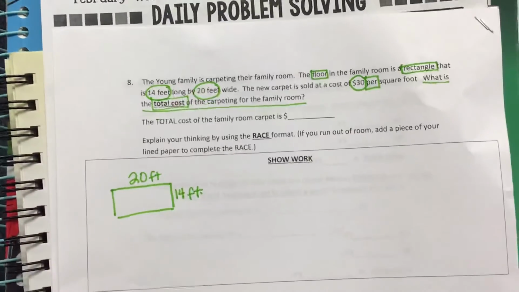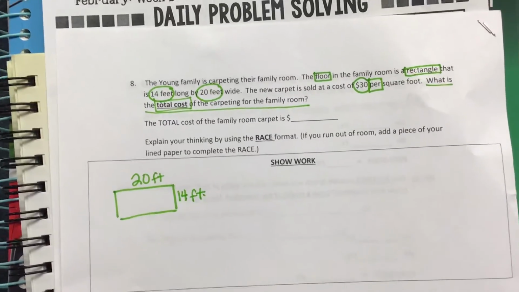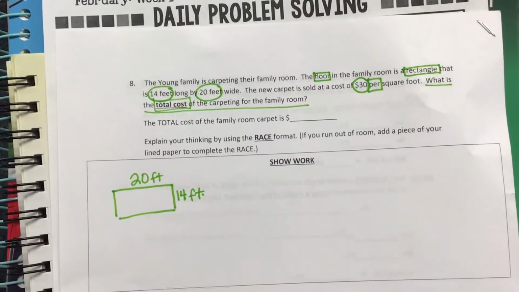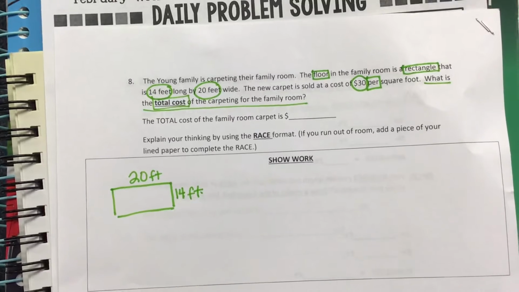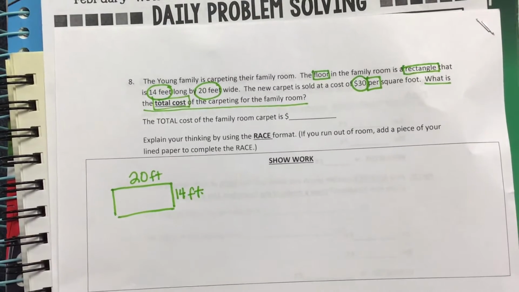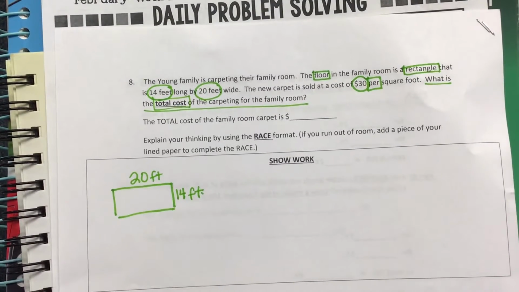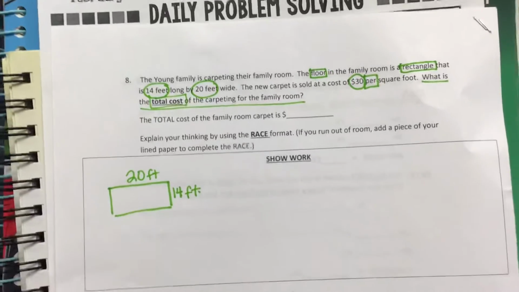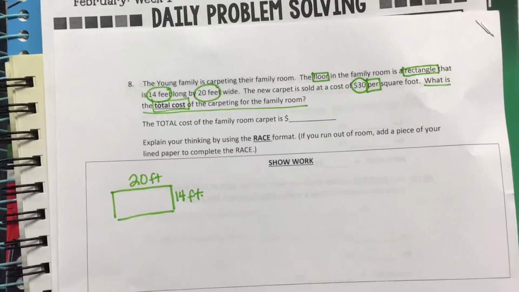And some of you have been asking me, it doesn't really matter if you say the length is 20 or the length is 14, the width is 20 or the width is 14, because we use these dimensions for multiplication and addition, and we know that we can put those numbers in any order and still get the same sum or product, right? So length times width, width times length, it doesn't matter which one we call which.